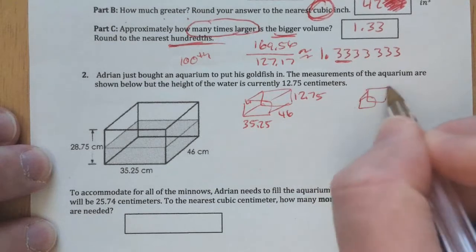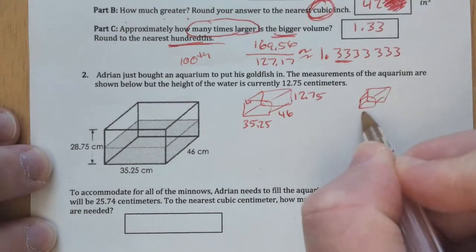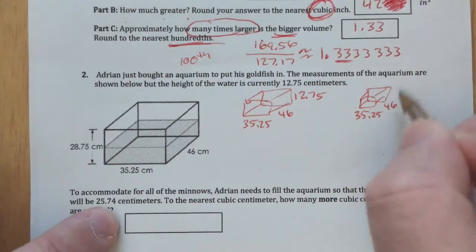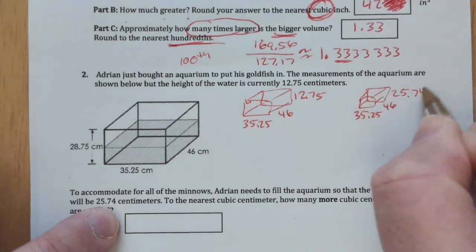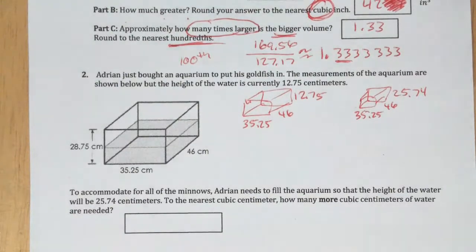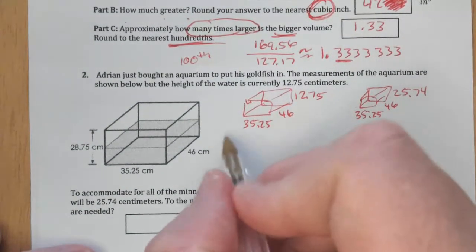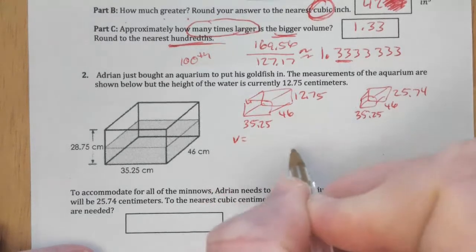So we're still at 35.25 by 46, but our height needs to change to 25.74. All right, so we need to find each volume and subtract them. So basically, volume is base area times height.